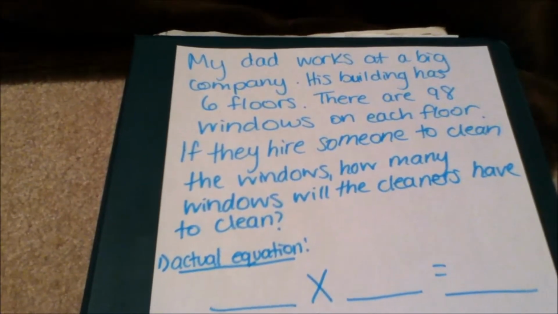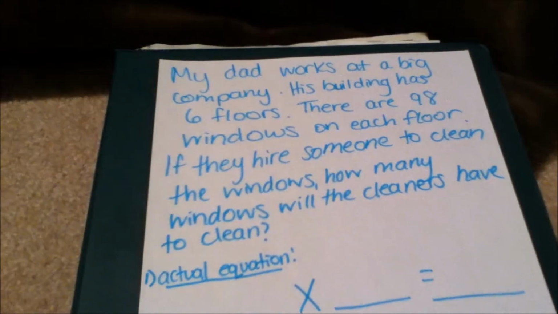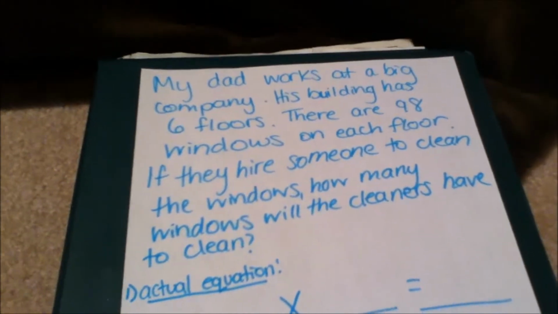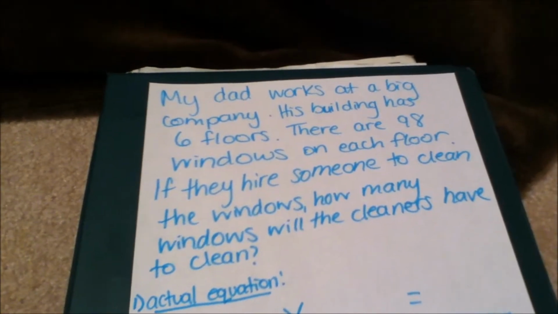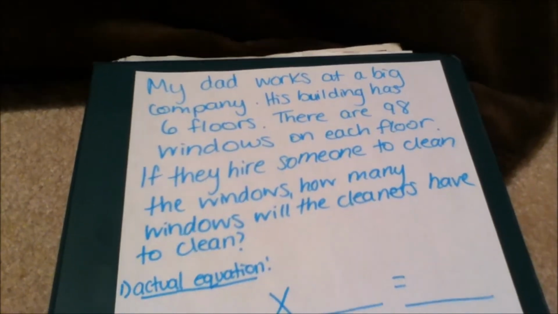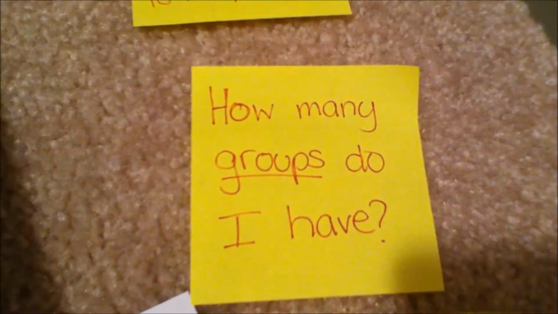My dad works at a big company. His building has 6 floors on it. There are 98 windows on each floor. How many windows will need to be cleaned when the window cleaners show up? So first of all, we need to find out what the original math question is.